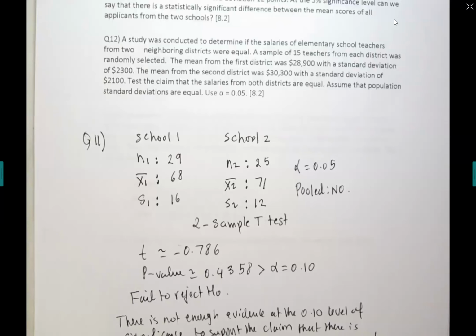The mean from the first district was 29,900 with a standard deviation 2,300. The mean from the second district was 30,300 with a standard deviation of 2,100. Test the claim that the salaries from both districts are equal. So then in this case, you're right. He's asking us to check if they are equal.